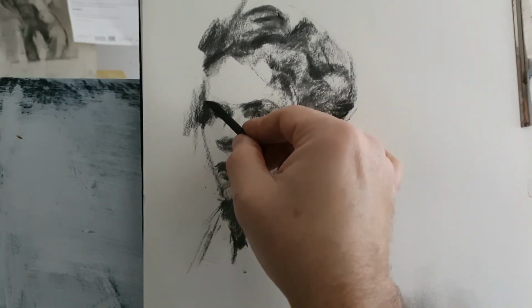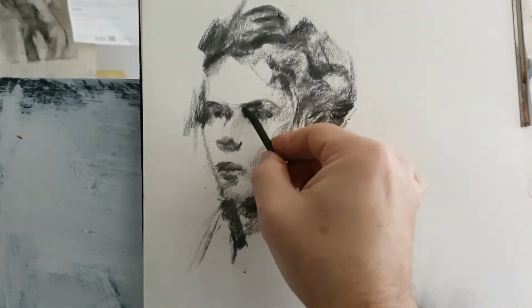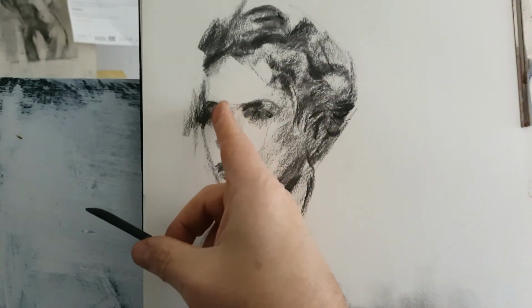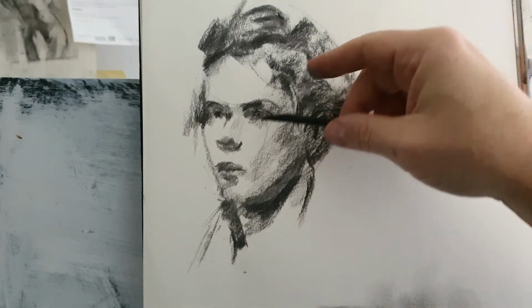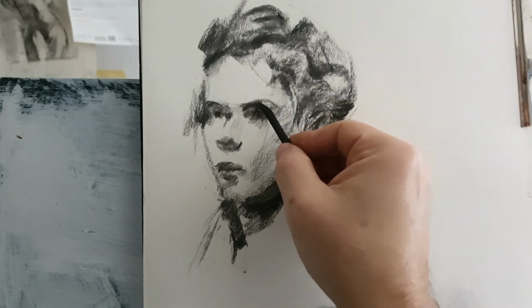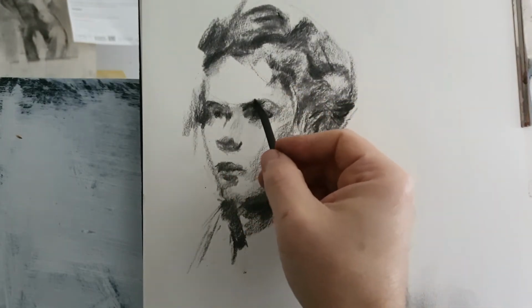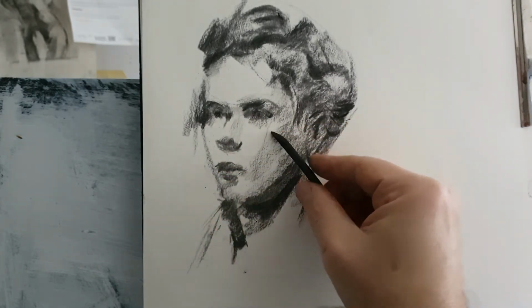Round it here. There we are. And then some halftones around here. Halftone again.